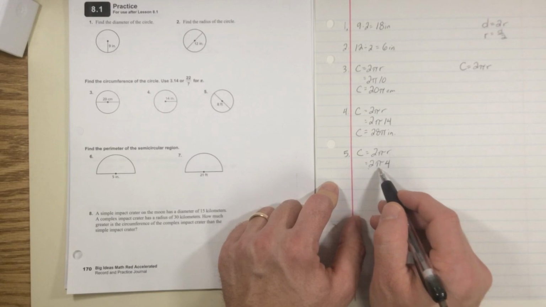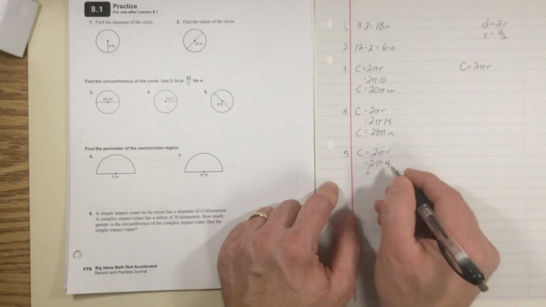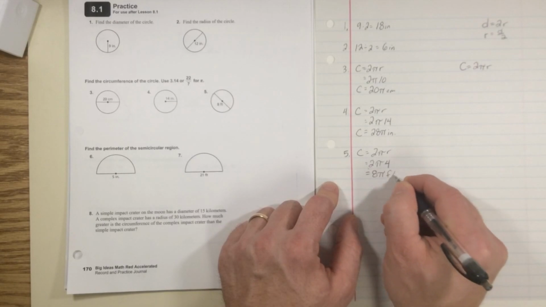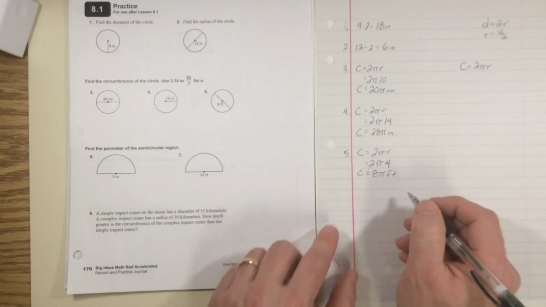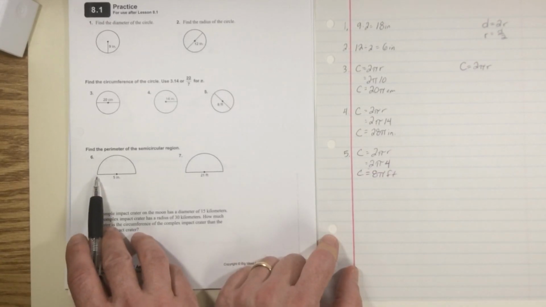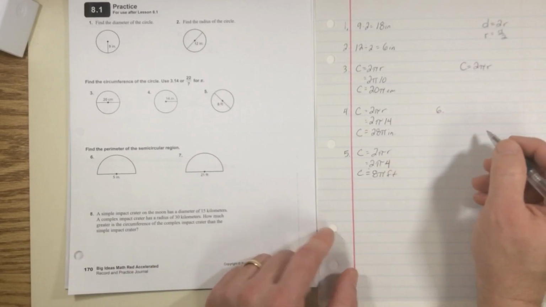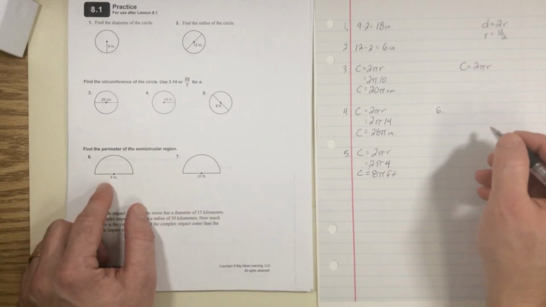So 2 pi 4, 2 times 4 is 8, so we have 8 pi, and for number 5, that's feet. Now we get to these semicircles. So let's look at those. I'm going to put number 6 up here. We'll start by finding the circumference again.